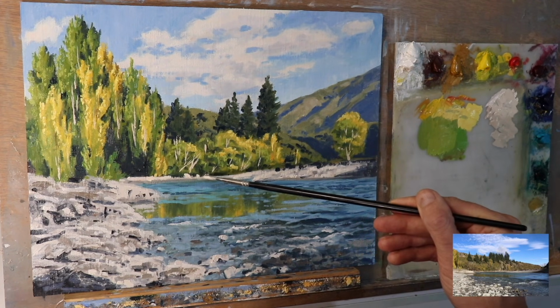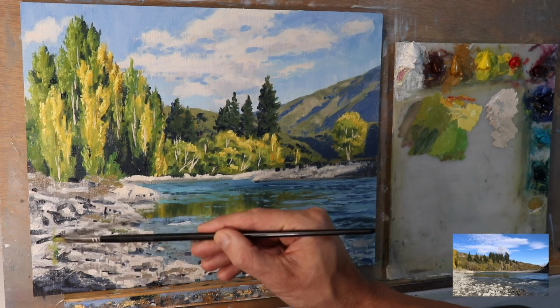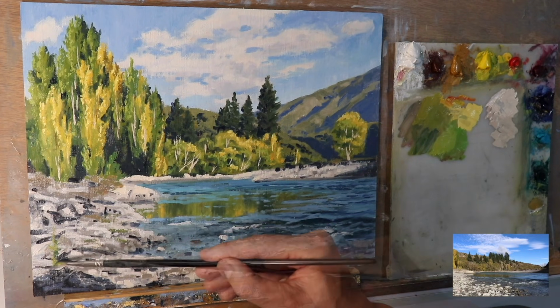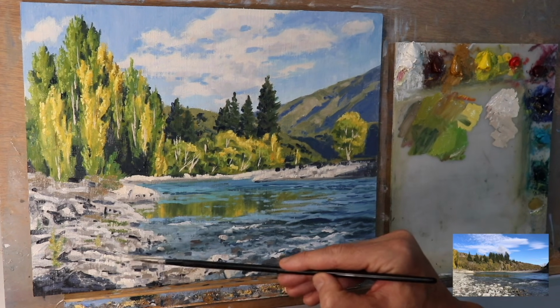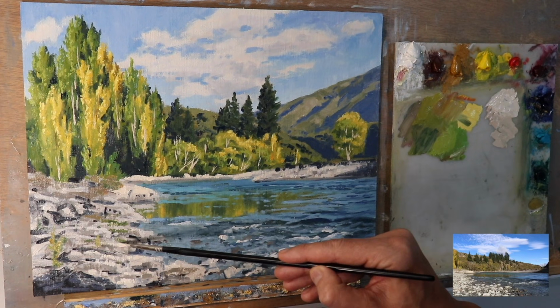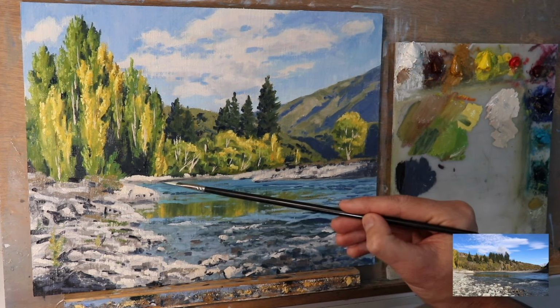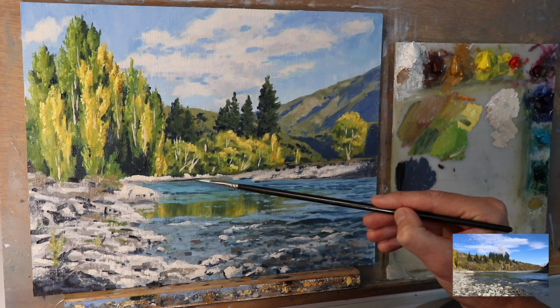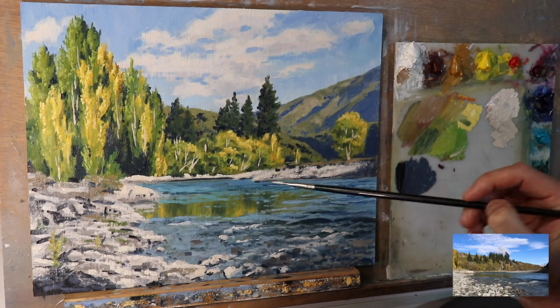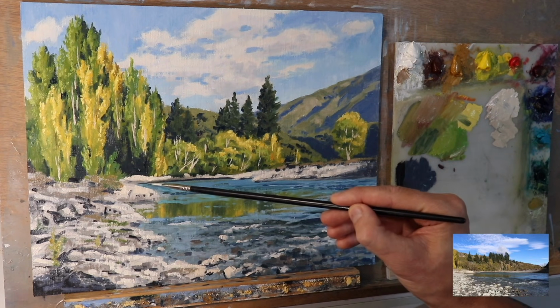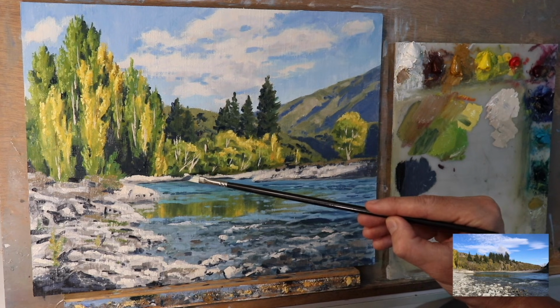So I painted things such as the main stems and branches in these poplar and willow trees, painting things like more cracks in the rocks and even little poplar saplings that are poking up as well, and then just refining some areas of the banks of the river there. Then last of all was to add the final details to the water.